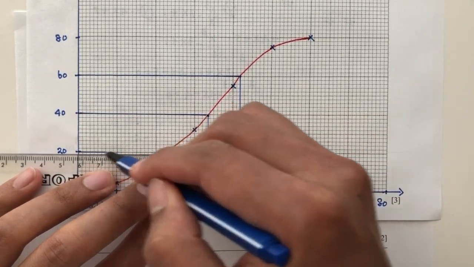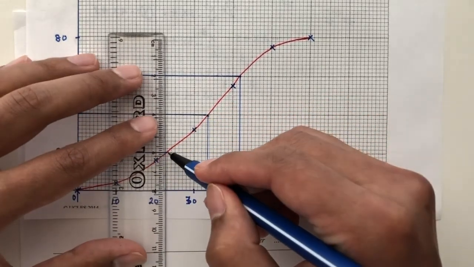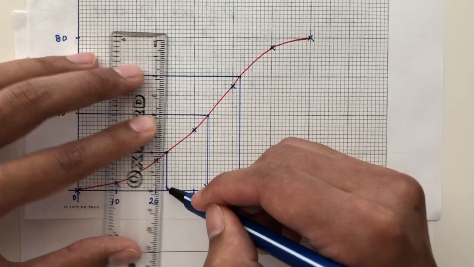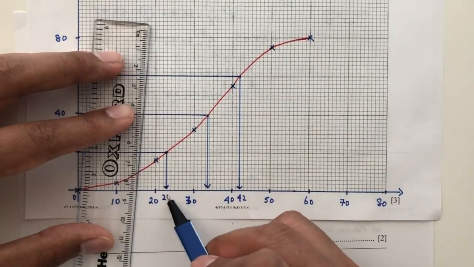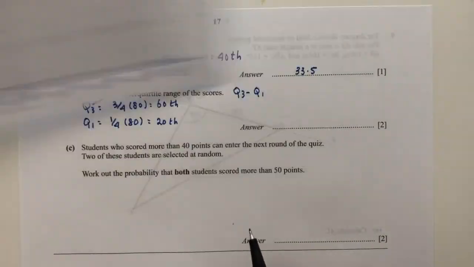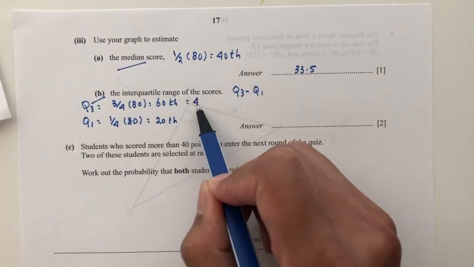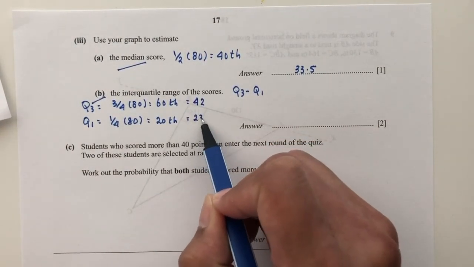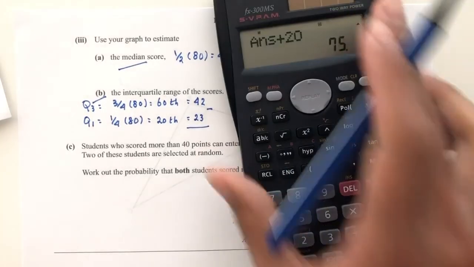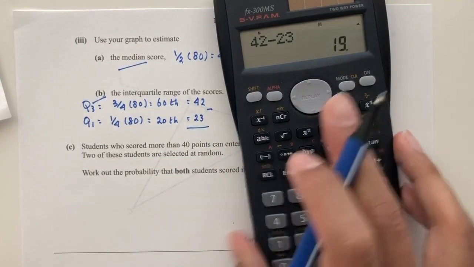And let's find the 20th value. This to this, that will be 23. So as you have seen, this is 42 and 23. For the range, 42 minus 23, that will be 19.